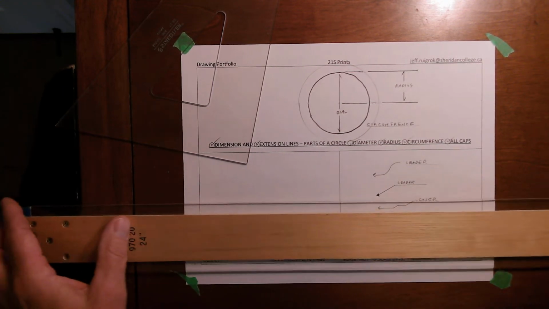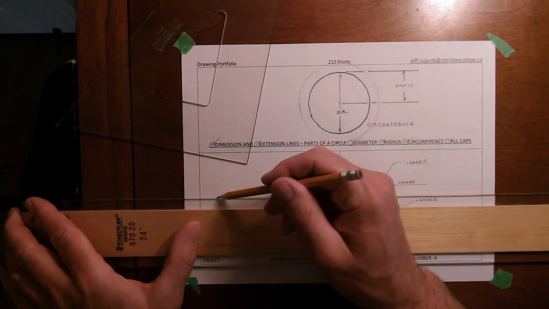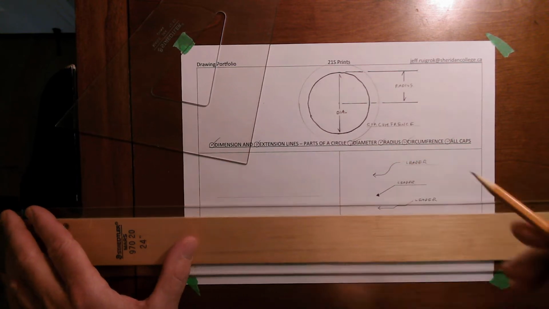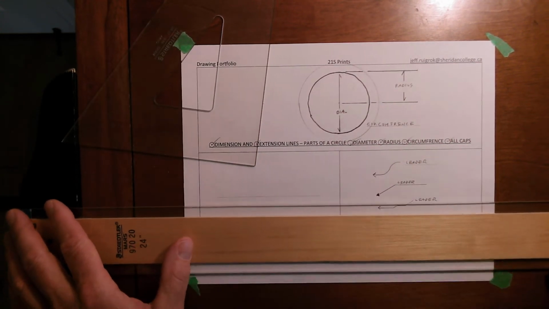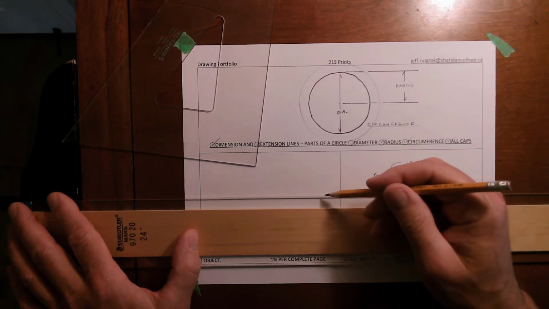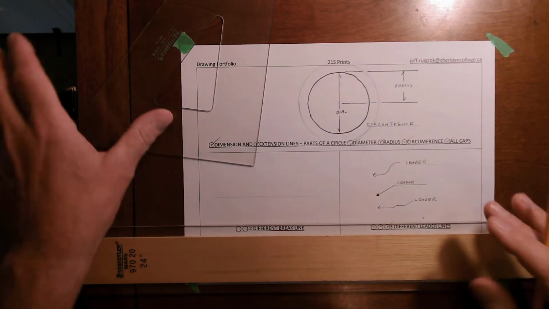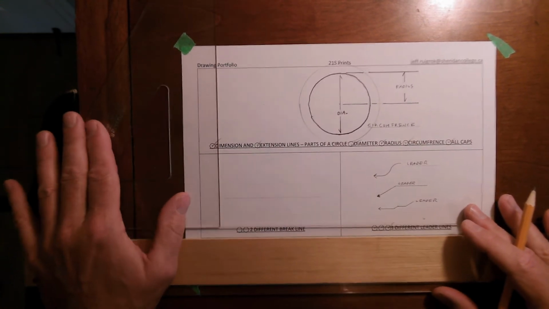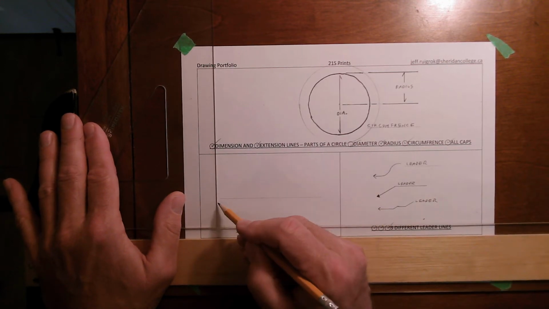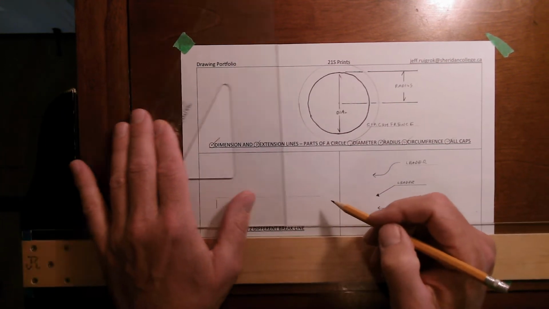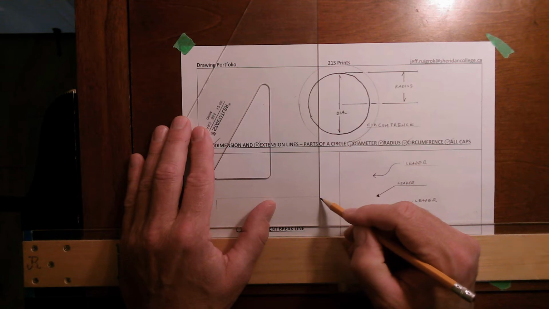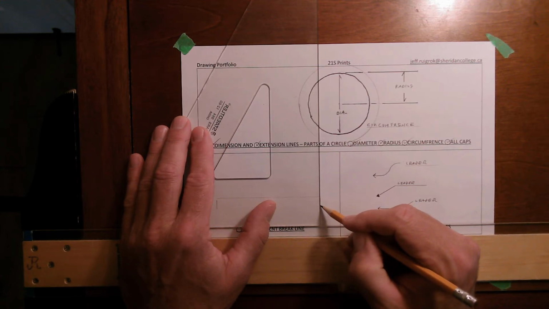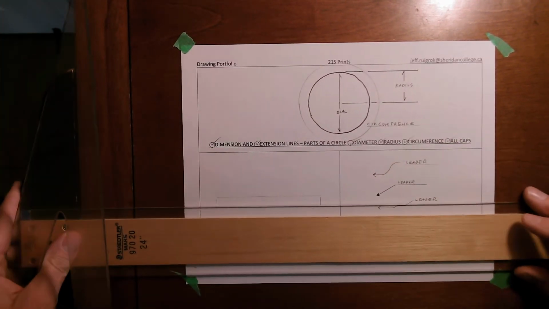If I wanted to put a 100-foot piece of pipe on here, single line drawing, that would be easy to do. And I could even dimension it. So I'll put a little extension line here. Extension line there.